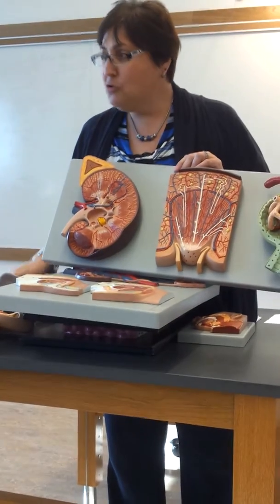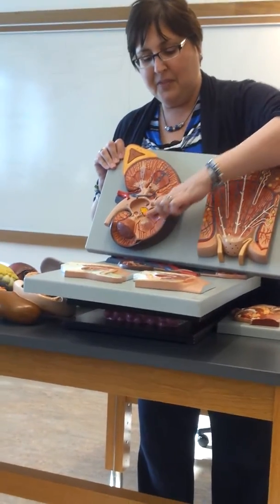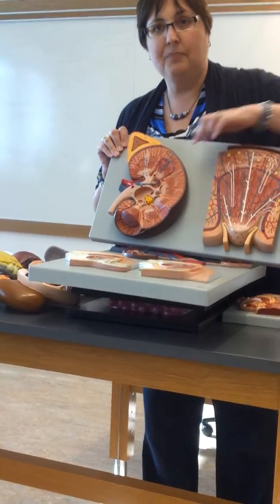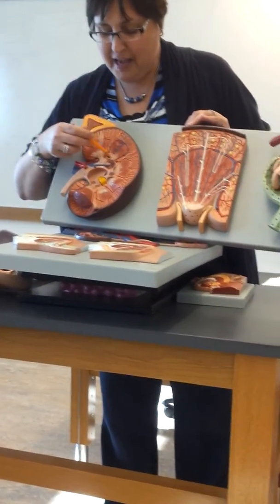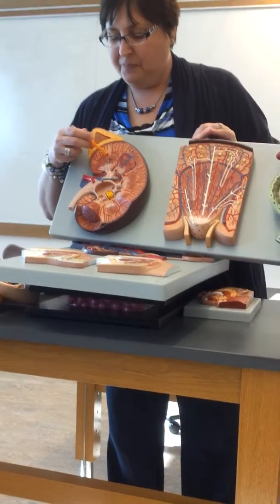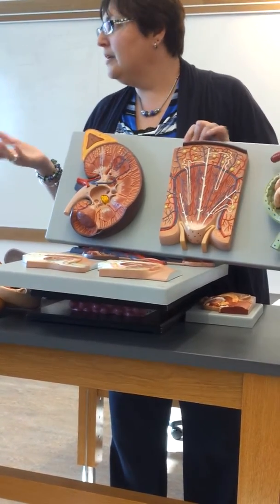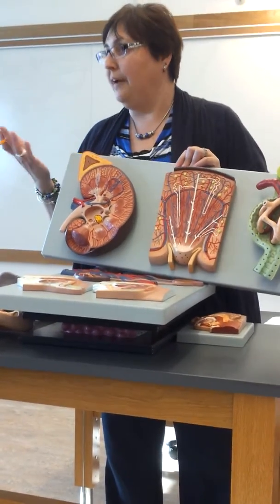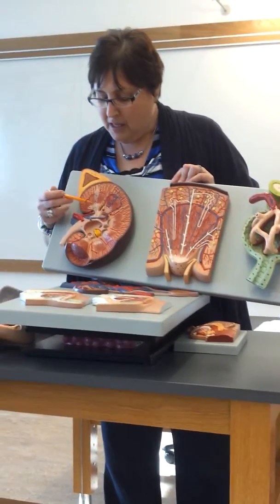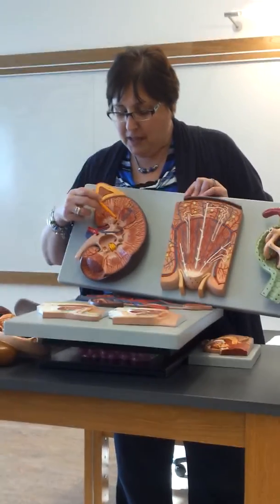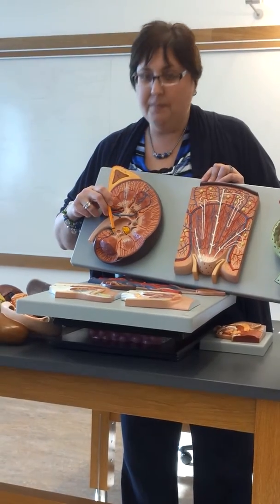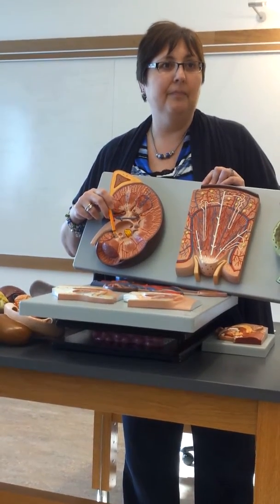Then the kidney has 2 major areas. The outer area is the cortex, and the inner area is the medulla. In the medulla are these triangularly shaped structures. They are called renal pyramids or medullary pyramids for their area, medulla. At the end of each pyramid is a point, and that point is the papilla.